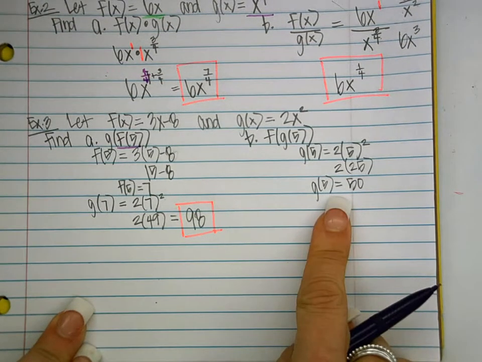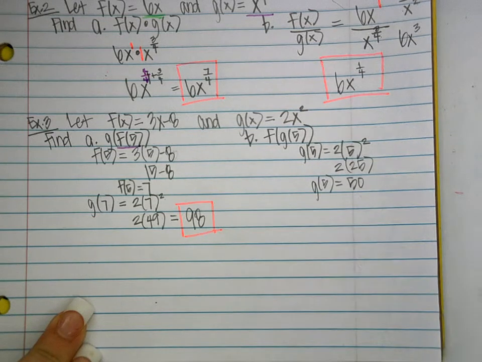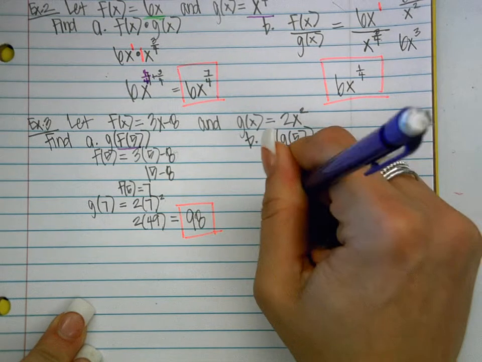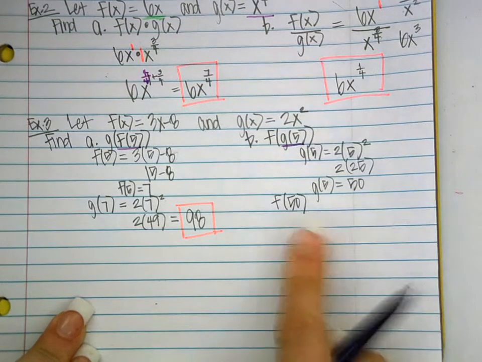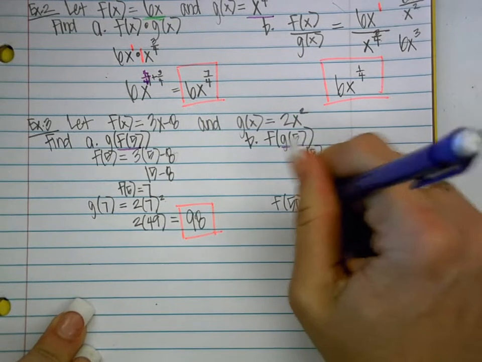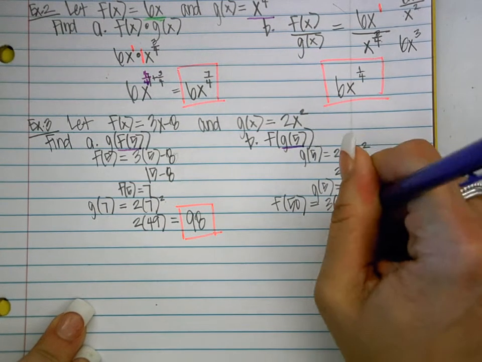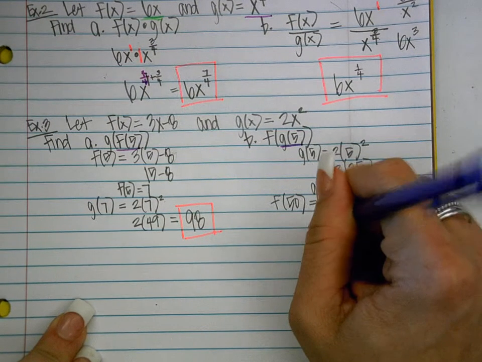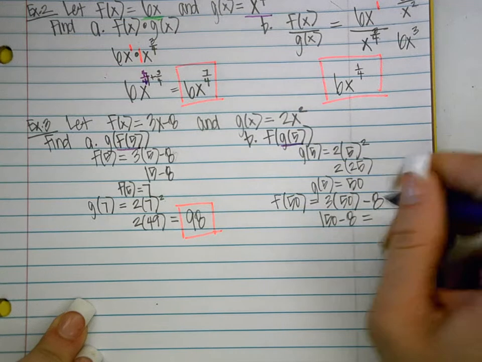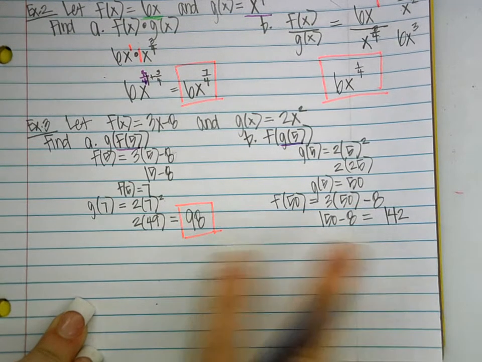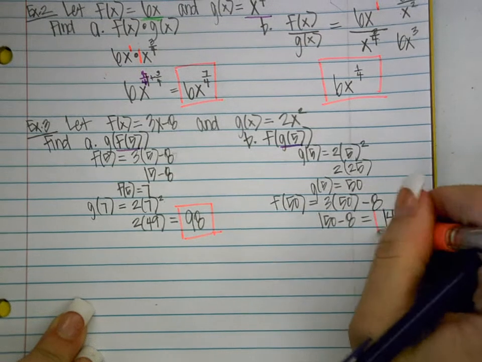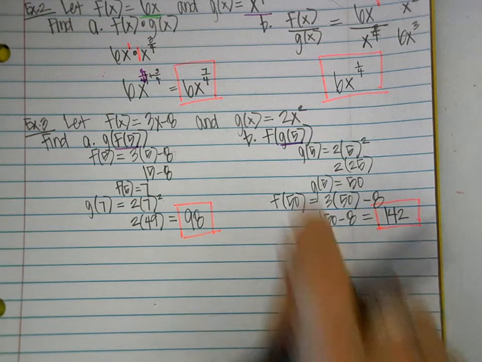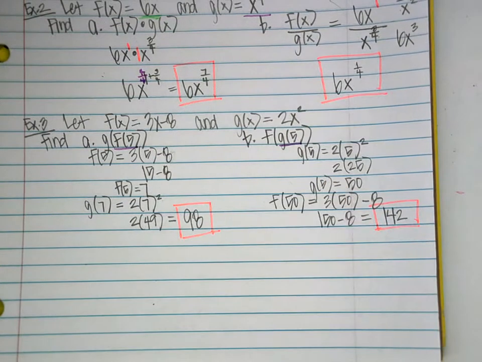Then I want you to take g of 5, or 50, excuse me, and plug it into the f equation. So now we're going to find f of 50. Plug 50 into the f equation. So 3 times 50 minus 8. Your multiplication, 3 times 50, is 150, minus 8 is 142. So it is very important to follow order of operations. You get very different numbers when you do. Okay? So we always work from the inside and move outward. Questions on how I did that?